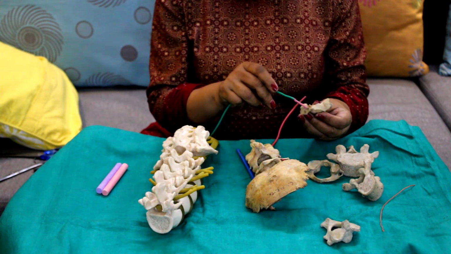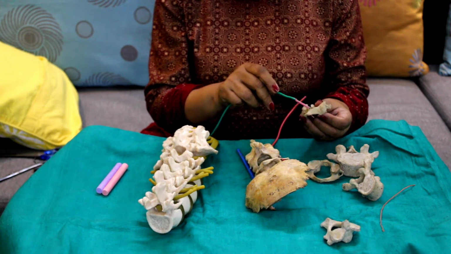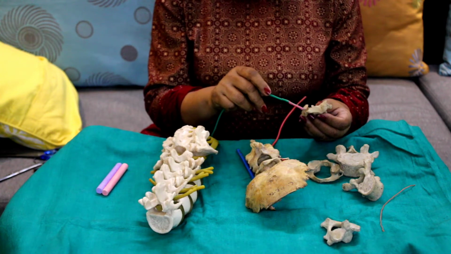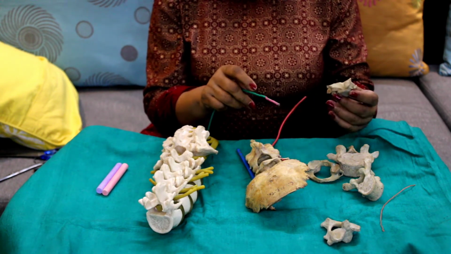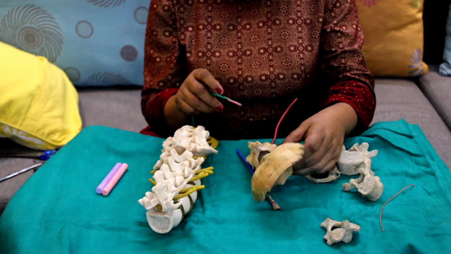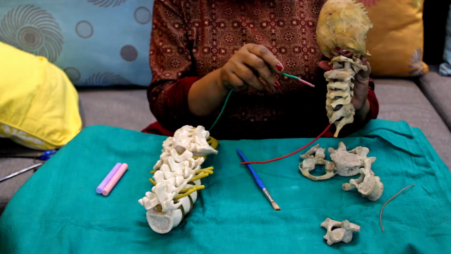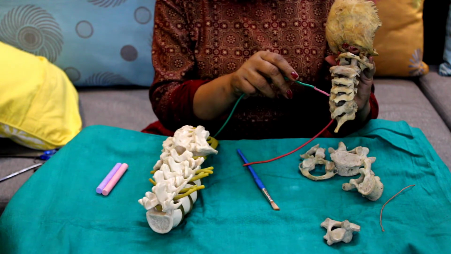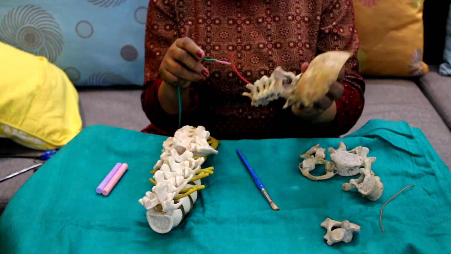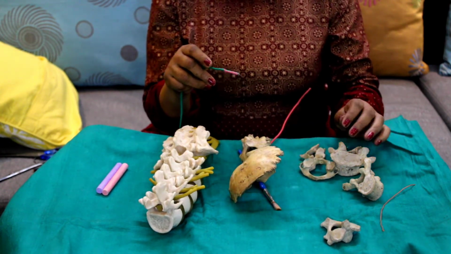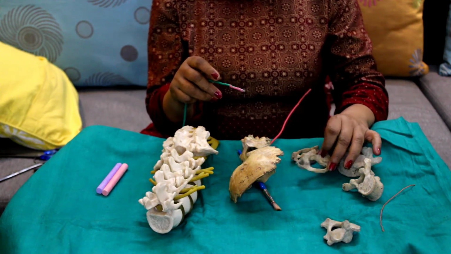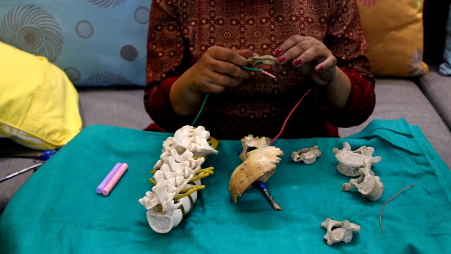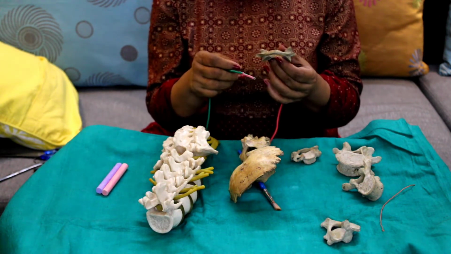Next, the lamina is very thin, and the spinous process is small and bifurcated. You will see the small bifurcated spine everywhere. This is the typical cervical vertebra. Now the first one is the atypical.